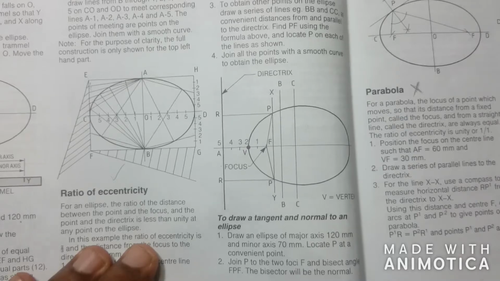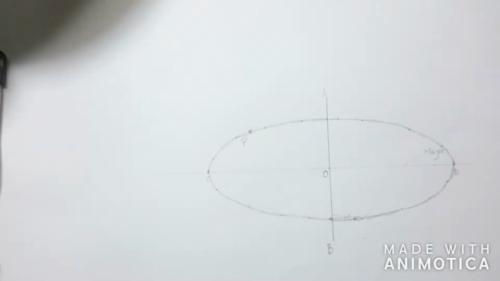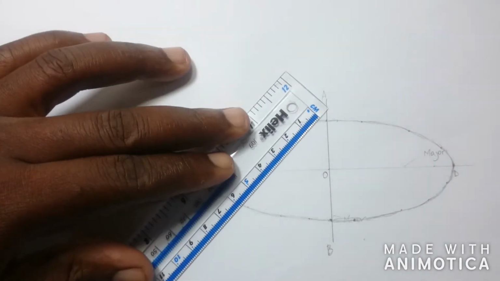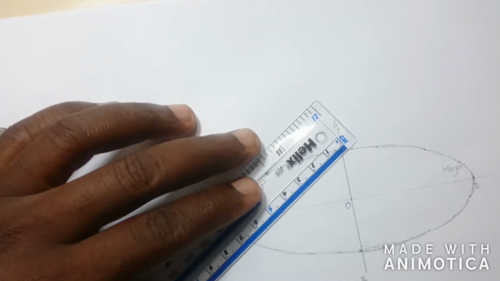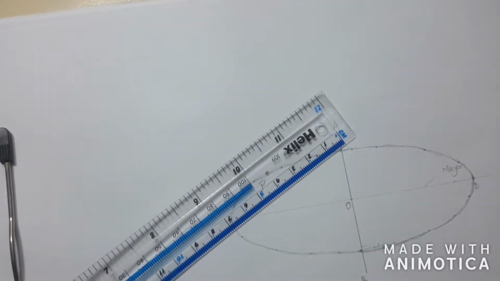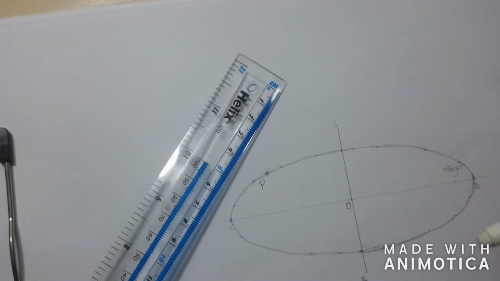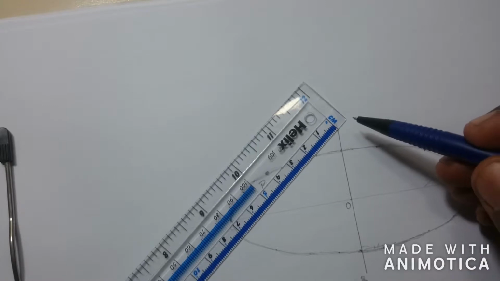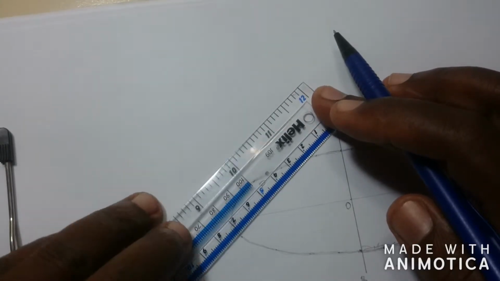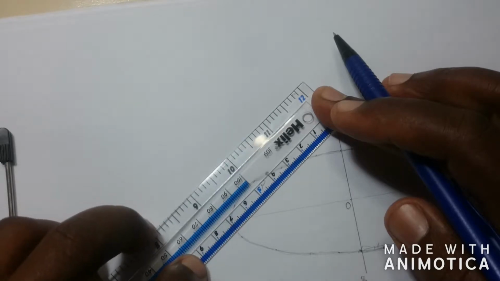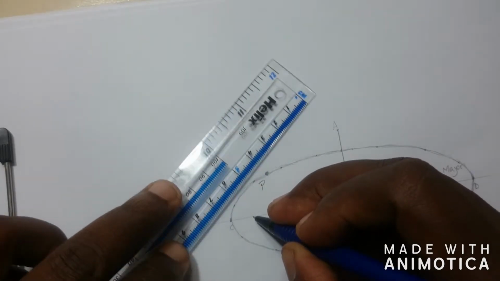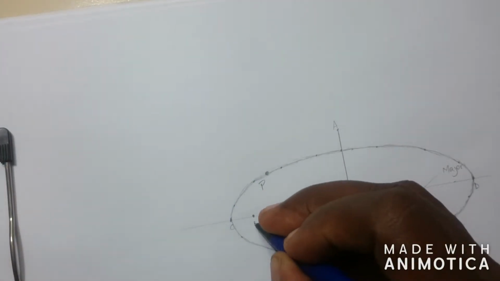Okay, 60 millimeters. So we're going to take our ruler and measure 60 from A coming down to the minor axis. We're going to measure 60 from A, not from this point, but from the very top right here. Wherever the 60 lands on the major axis, that is going to be F. So 60 lands right here, and we're going to mark that F.